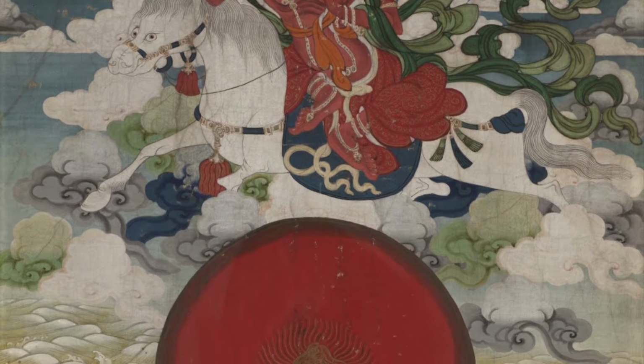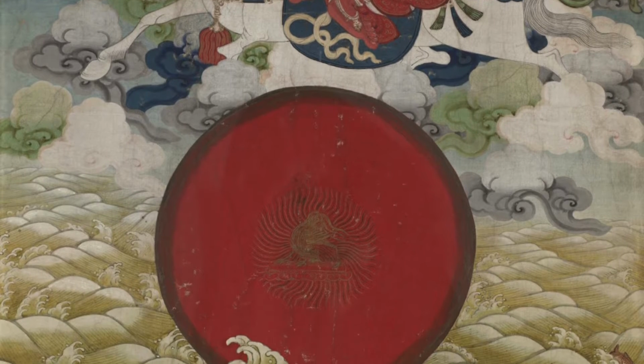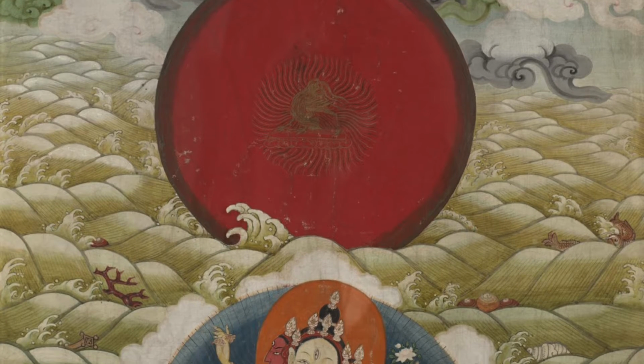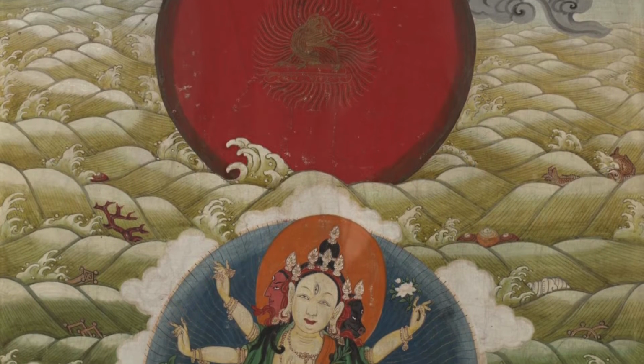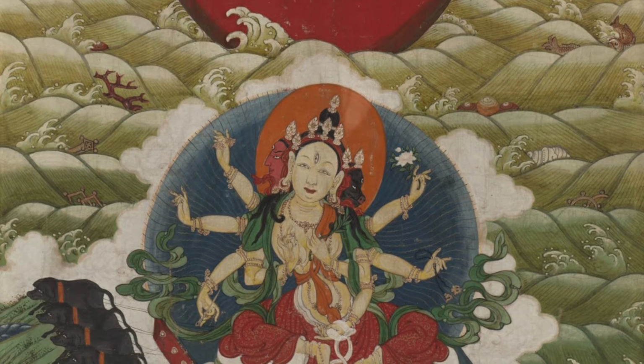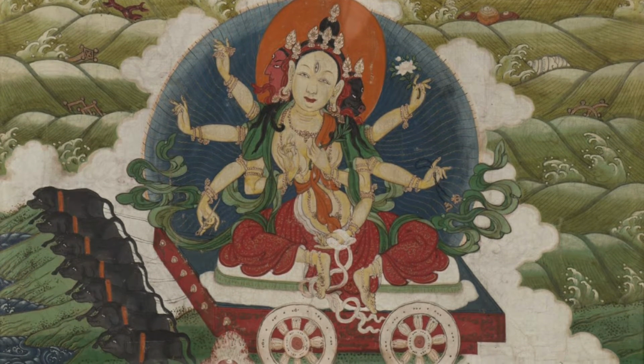Now, of course, within there we have to look at the abstract symbolism of the sun and moon, and to do that we actually have to divide it between Hindu, Buddhist, and Bön. But then when we're looking at deities, we have to look at primary deities and secondary deities.